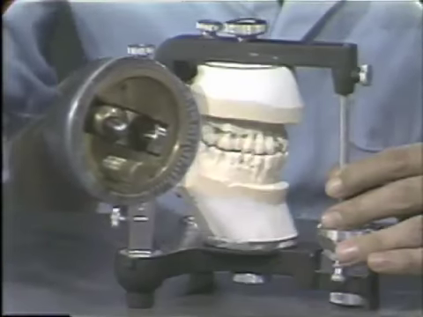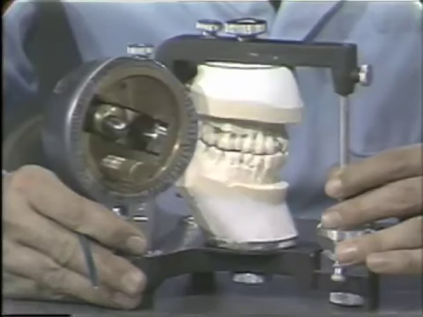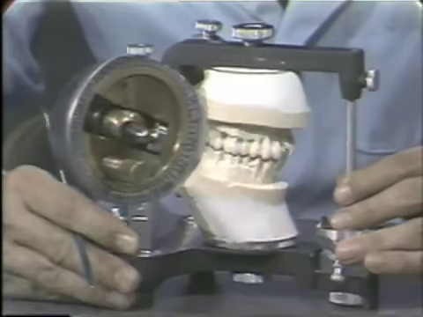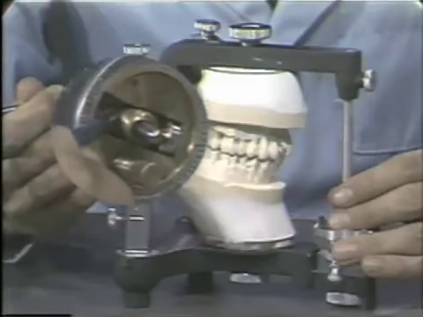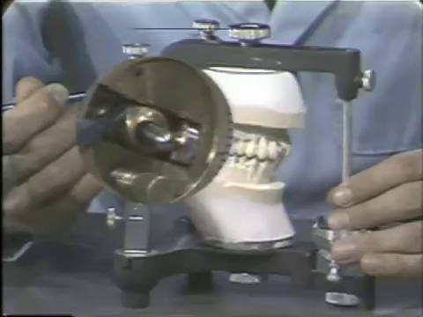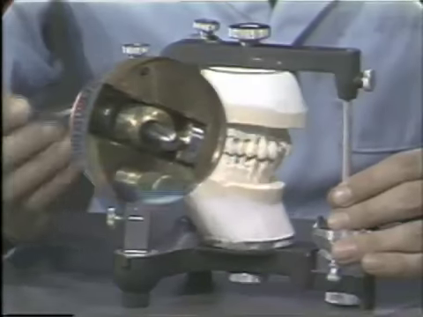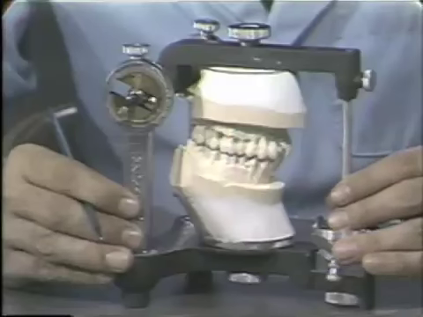And I'd like to show a couple of differences of the articulator from the basic anatomy at this point. First of all, the upper member of the articulator, I pointed out, has the condyle. If we looked at a skull, we would see that the mandible had the condyle.